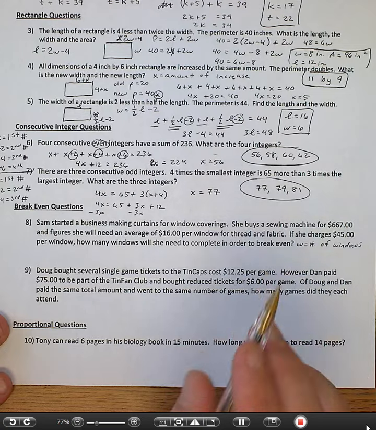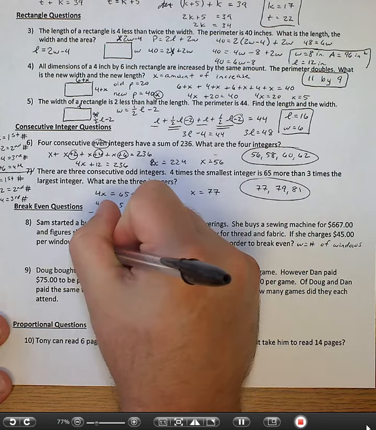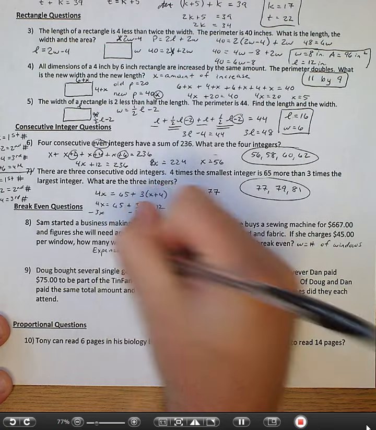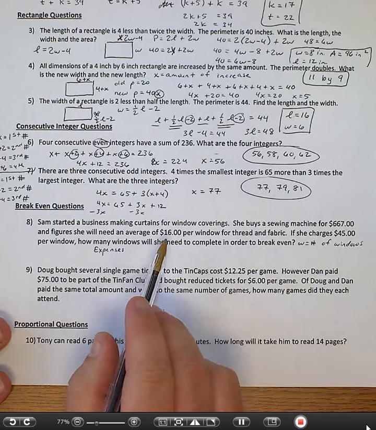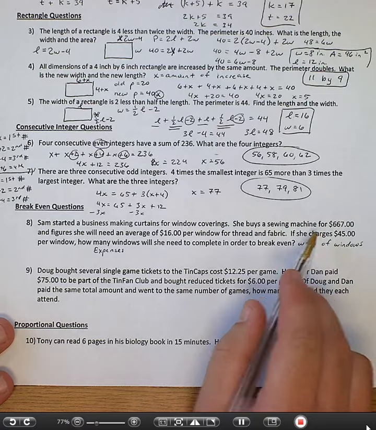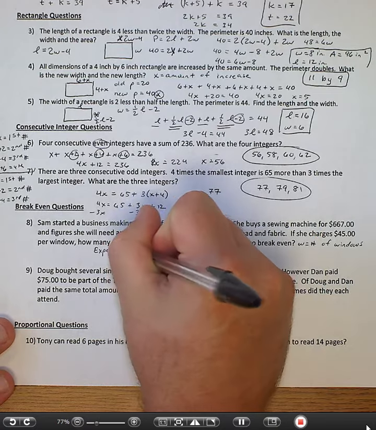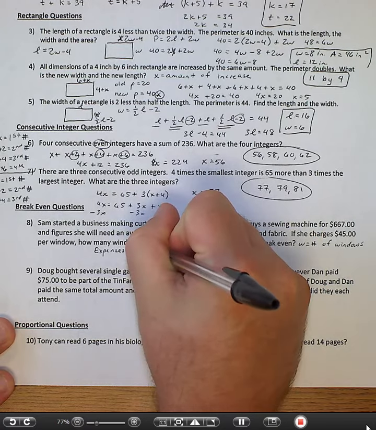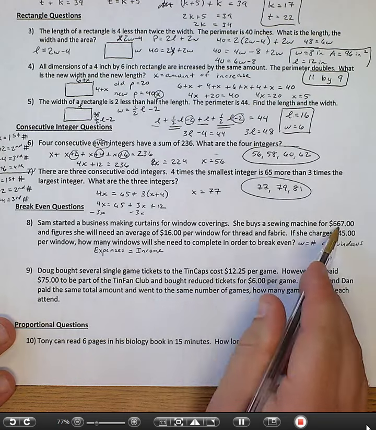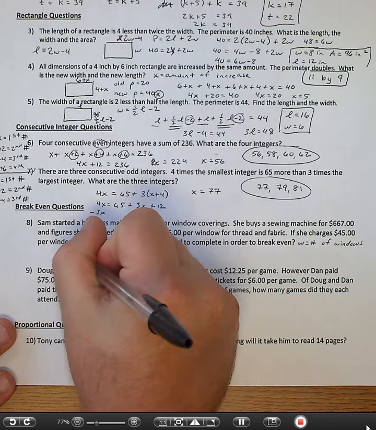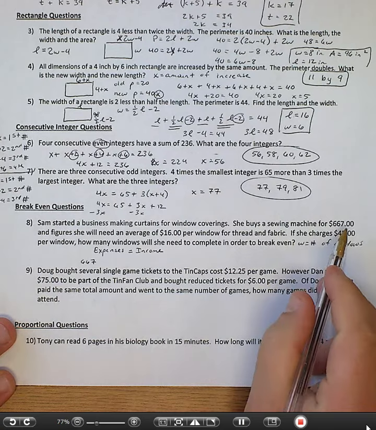So with these break even, when there's expenses, we're talking about one person here, and so the expenses need to equal the income. All right, so she buys a sewing machine for $667. That's an expense. I'm not going to put the .00 because it's not needed.